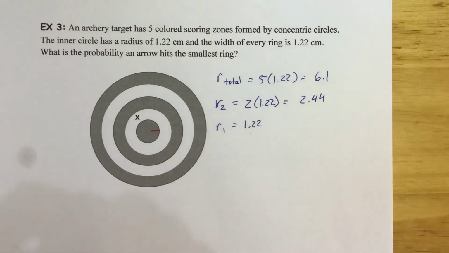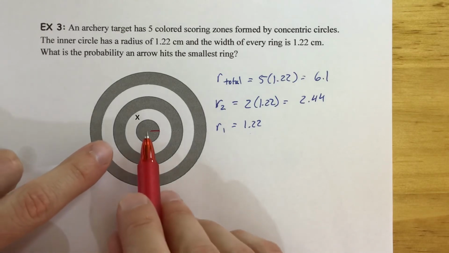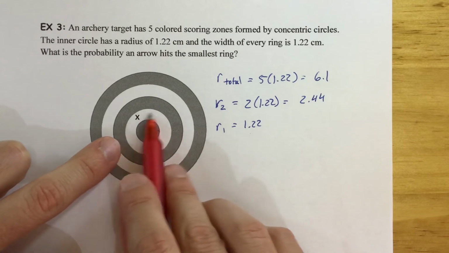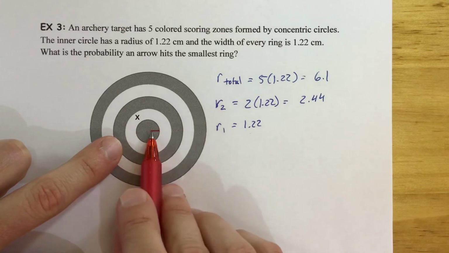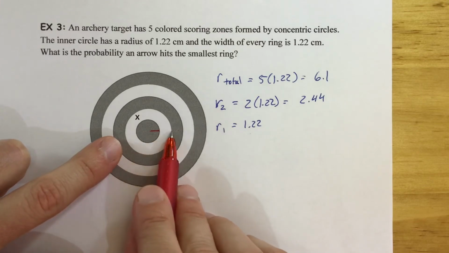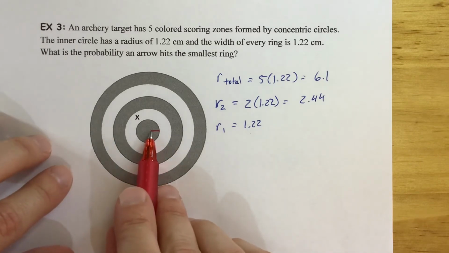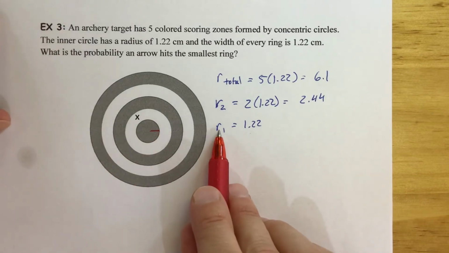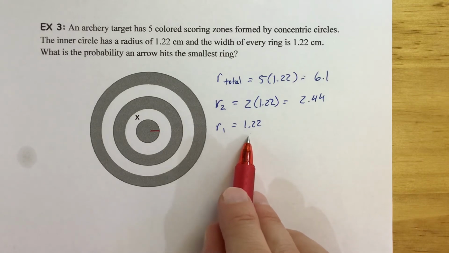All right, then getting closer to what we want, the radius of the ring that we're going to be concerned with, like if it was a full circle here, is going to be 2 times 1.22, because you have the 1.22 here and then another 1.22 for that part. All right, in addition to that, I have one more, which is going to be the radius of the inside circle that we already knew, but I wanted to write it down, and I'll call that one R1. That has a radius of 1.22.